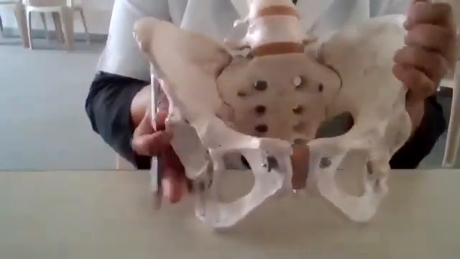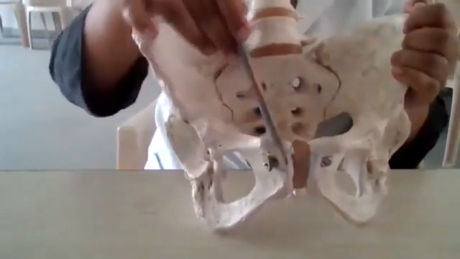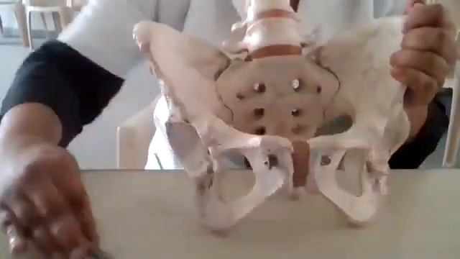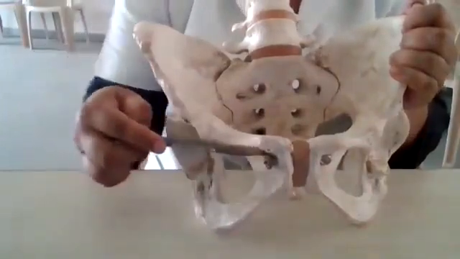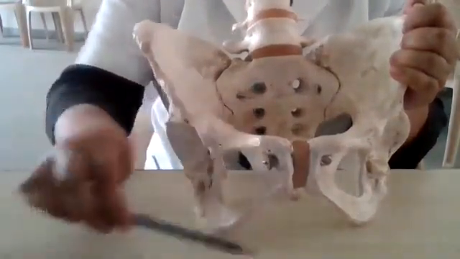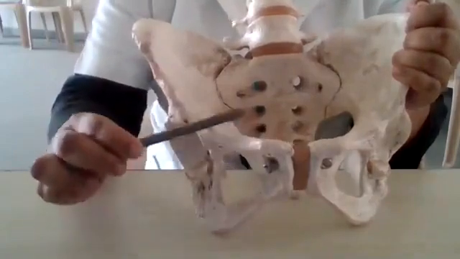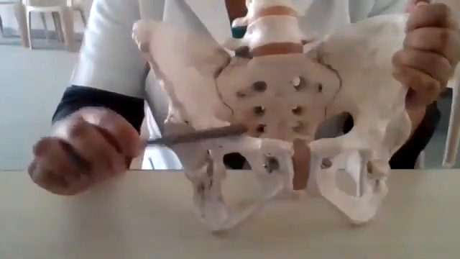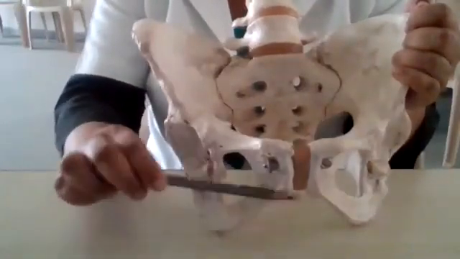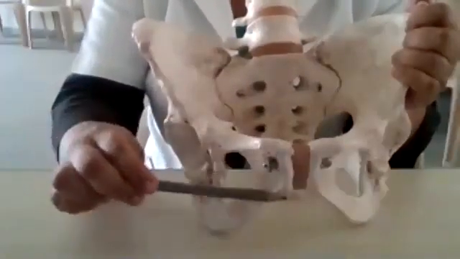Next, moving towards the pubic bone. This pubic bone forms the anterior part of the pelvis. It has two parts. One is the oar-like projections, superiorly and inferiorly: the superior ramus and the inferior ramus. The other part is the body of the pubic bone.